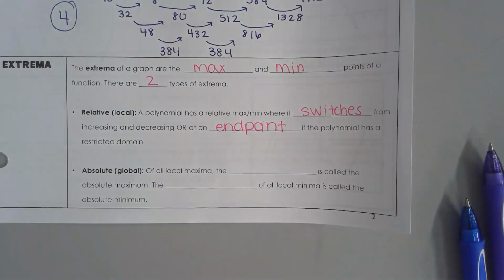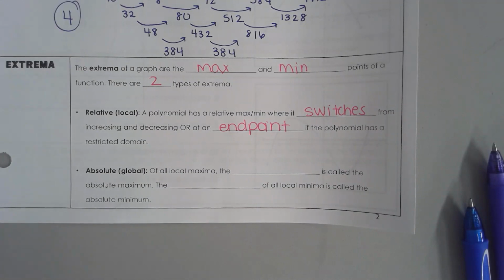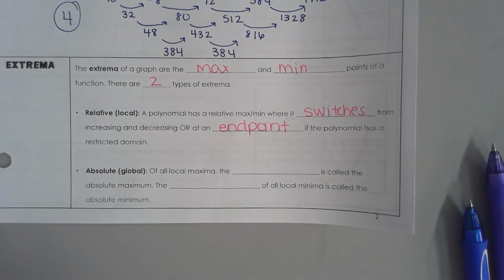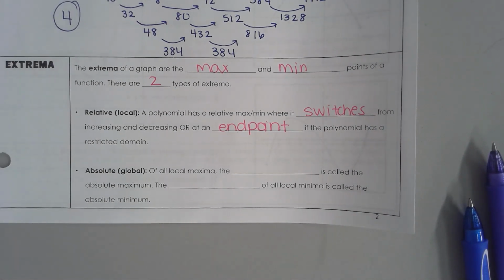Now, absolute max or min, which is also called global, of all of your maximums and all of your minimums, it's the highest or the lowest. It's the highest of the hilltops and the lowest of the valleys. So relative, you include all of the hilltops. Some are higher up than others. Absolute is the very, very top.